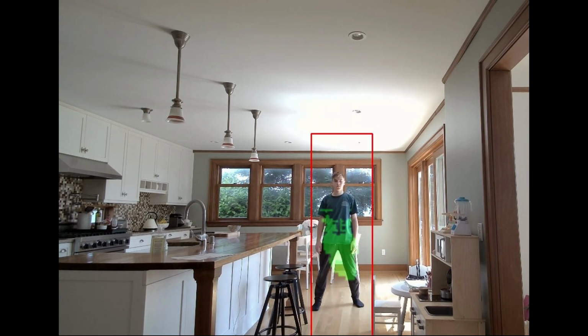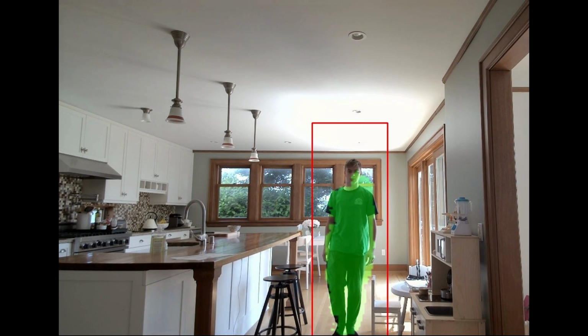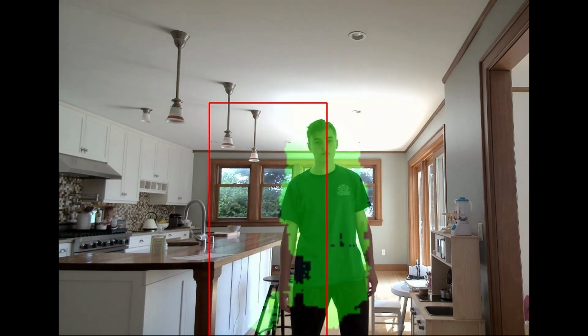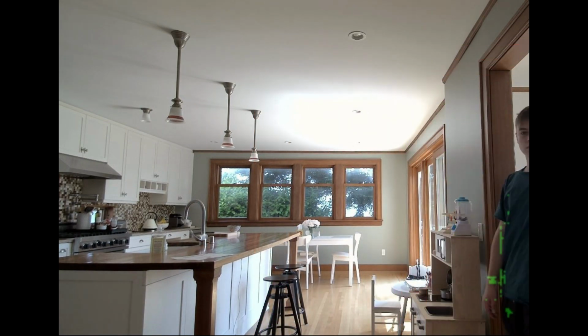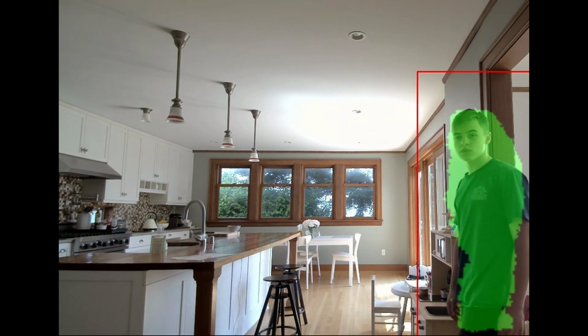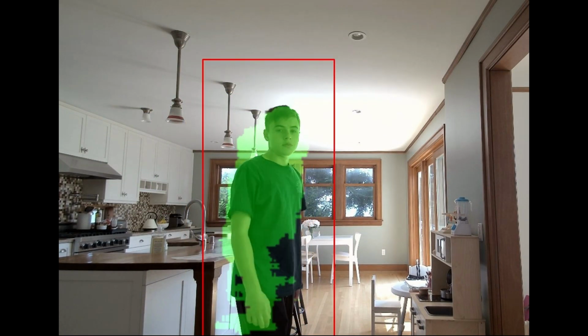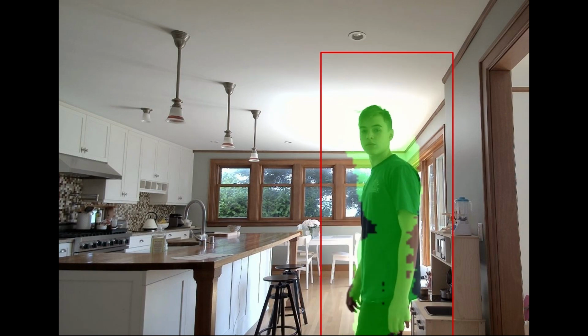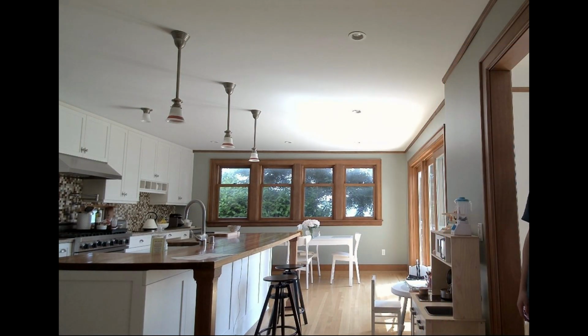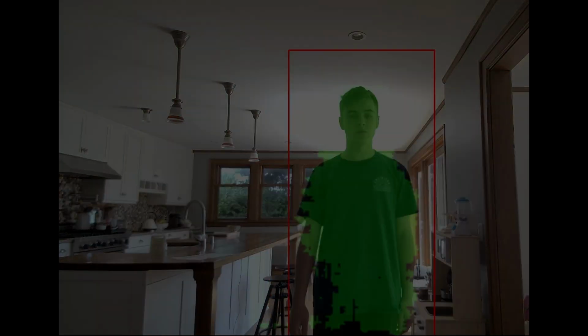The issue with this algorithm is that people behind me, for example, would get filtered out. So if there was somebody behind me who was partially visible, their bounding box would be overlapping with mine, which would mean that either mine or their bounding box is going to get cut out, and it's only going to be registered as one person.